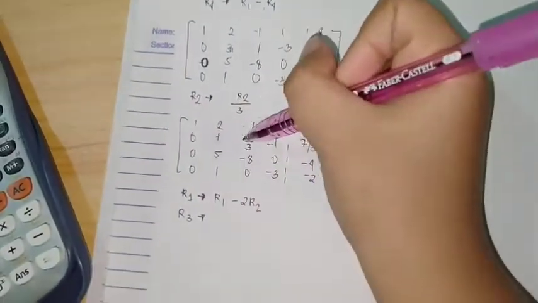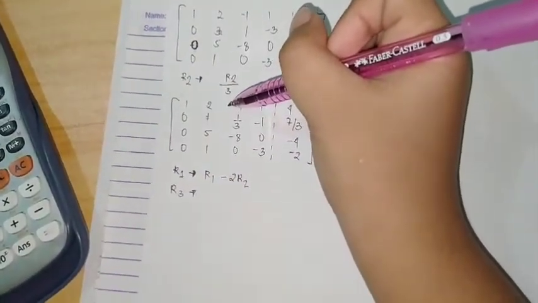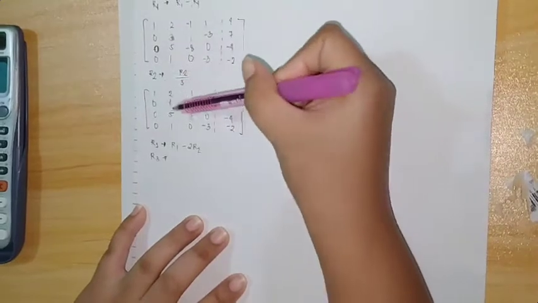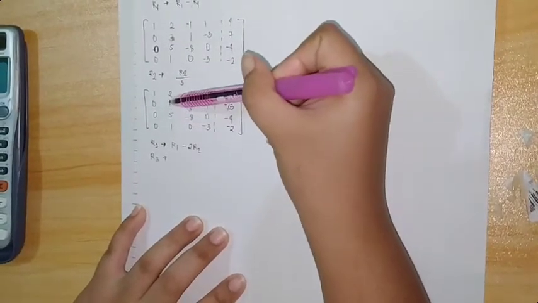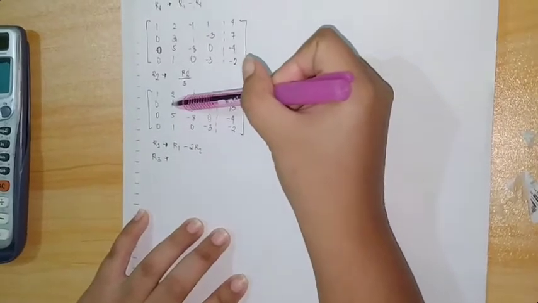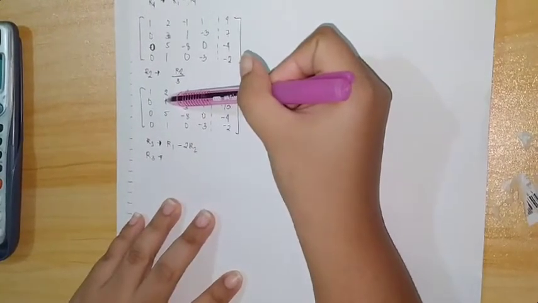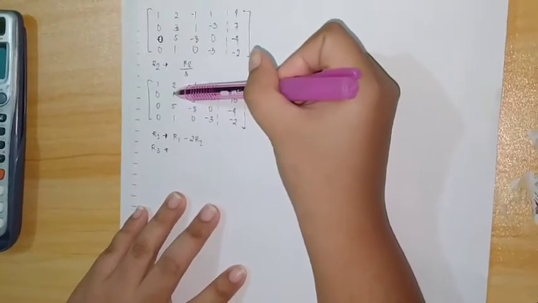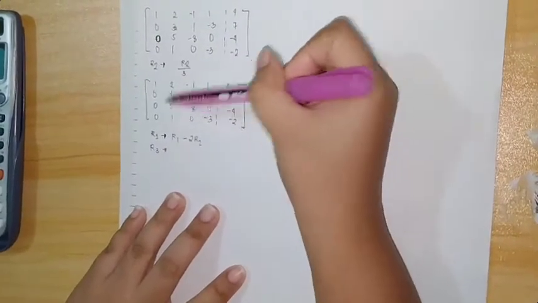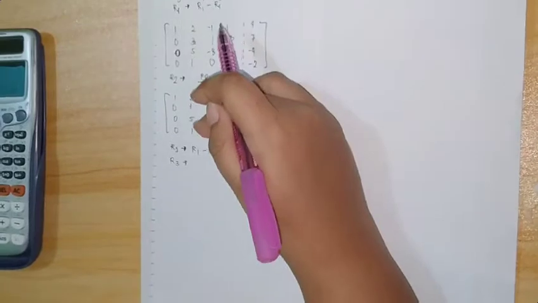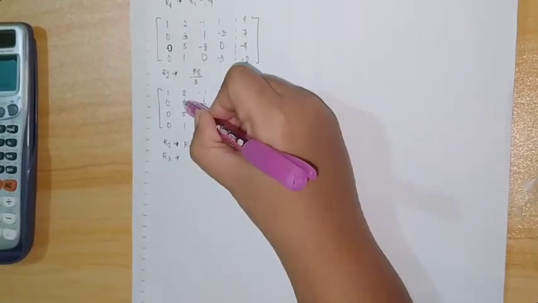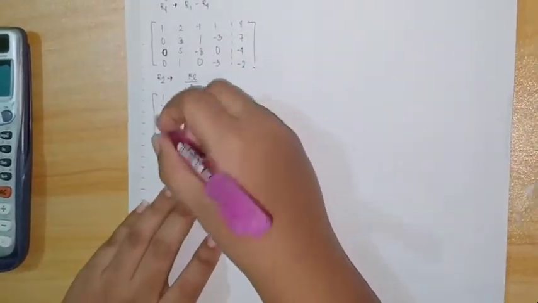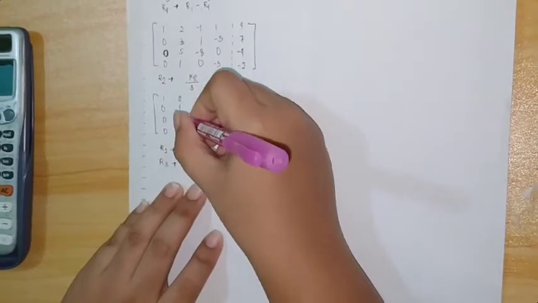So for the new row 3, to make it 0 in terms of this one, we will just have to multiply this by 5 and subtract it from 5 in order to make this 0. So 5R2 minus R3 is the formula to get this 0.